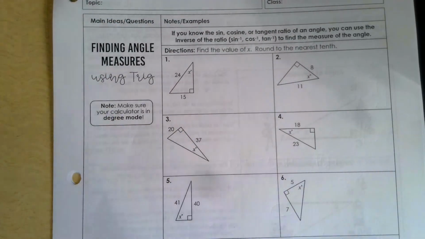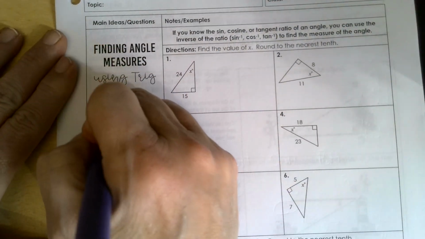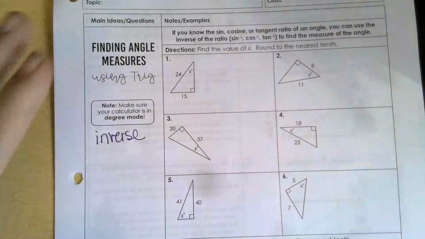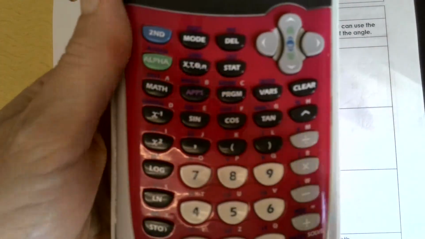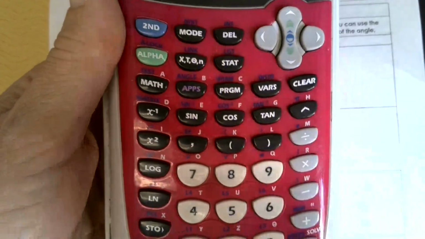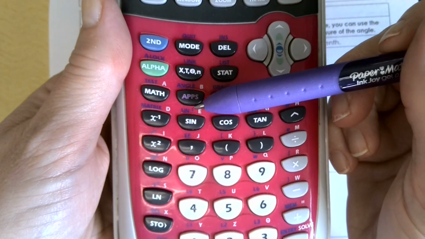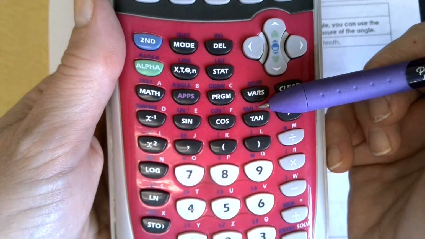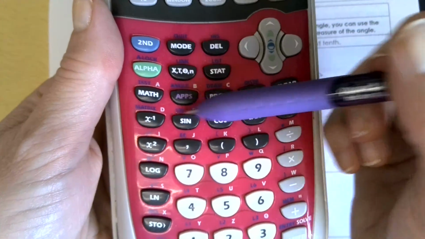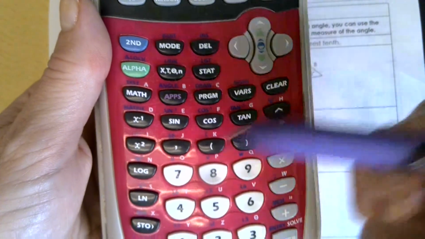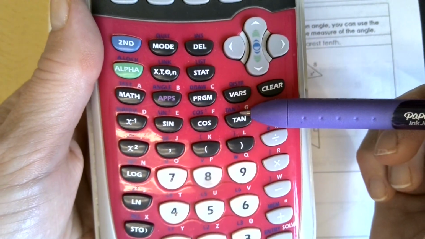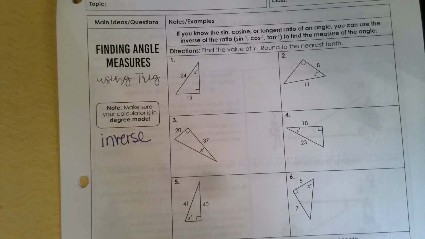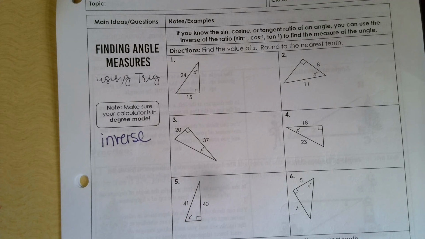Finding angle measures. So this is going to use what we call the inverse key. On your calculator, if you look above your keys, above the sine, it says sine -1. Above cosine, cosine -1. Above tangent, tangent -1. Those are your inverse keys, and they are used to find missing angles. The regular keys were used to find missing sides. So this is going to be really easy for you once I show it to you.